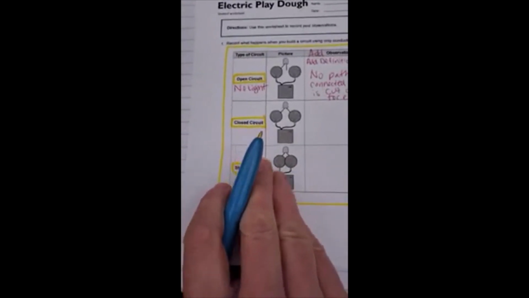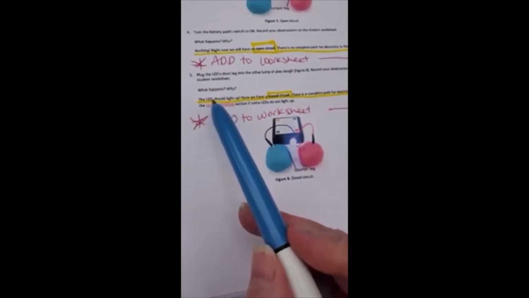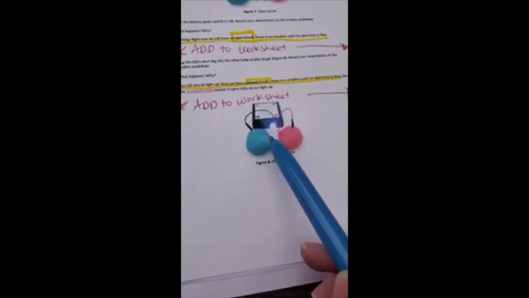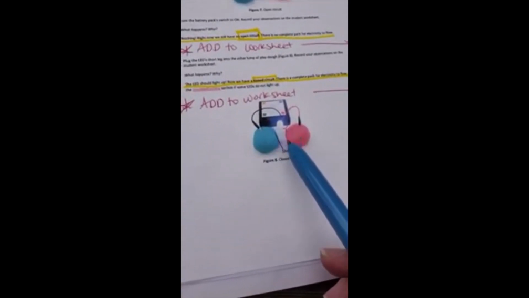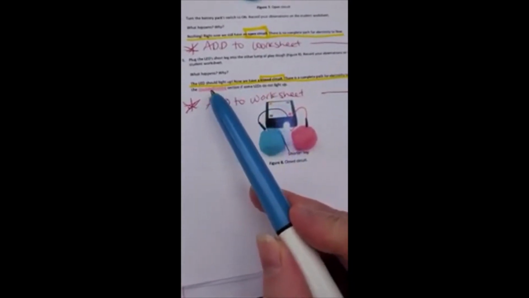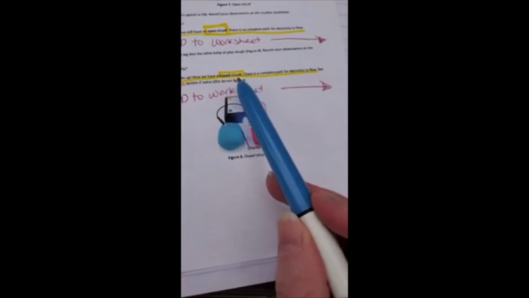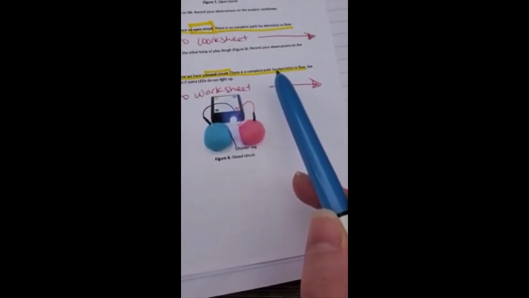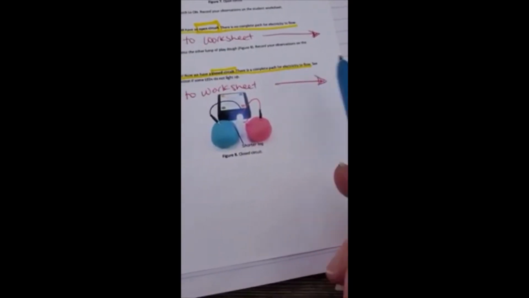Now the next one is closed circuit. That's like a closed door. So we now put the leg in, closing the circuit, circle current circuit. We have it lighting up, and that's because there's a complete path for the electrons to flow on, the electricity to flow on.